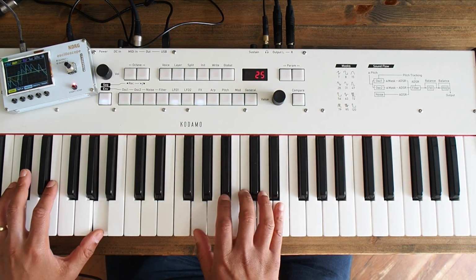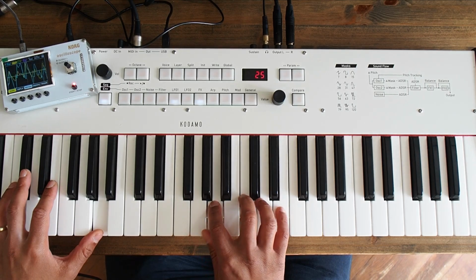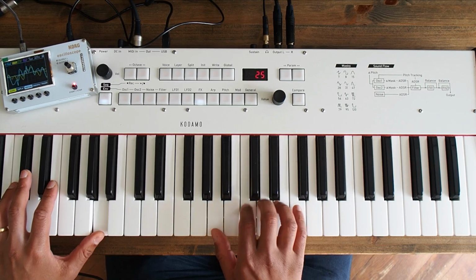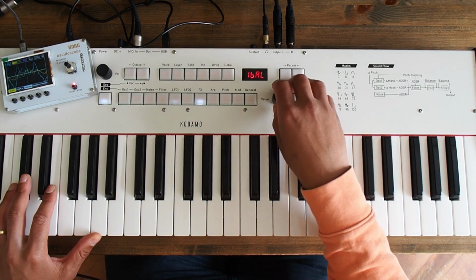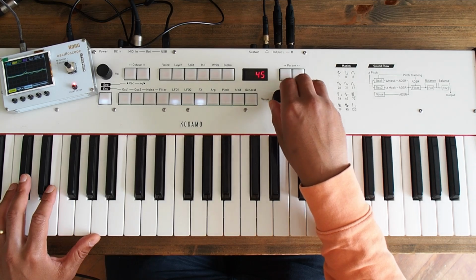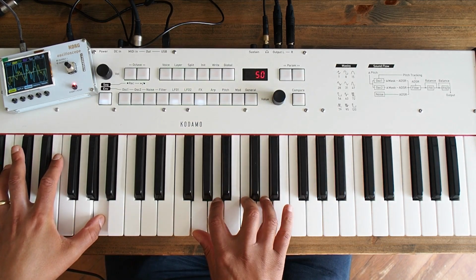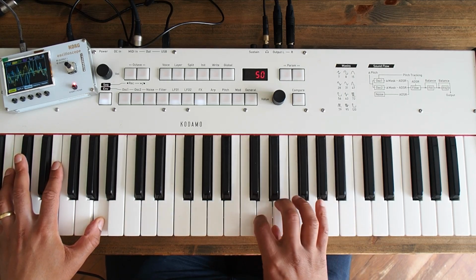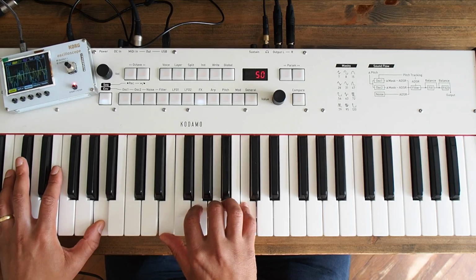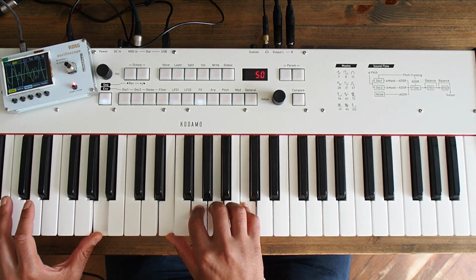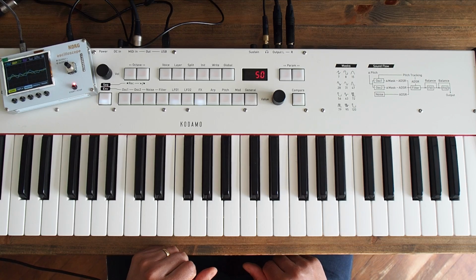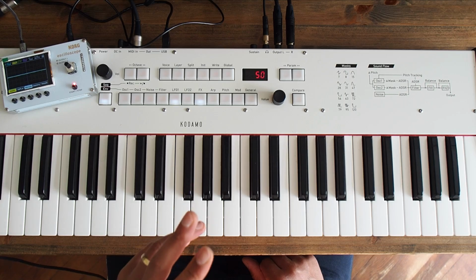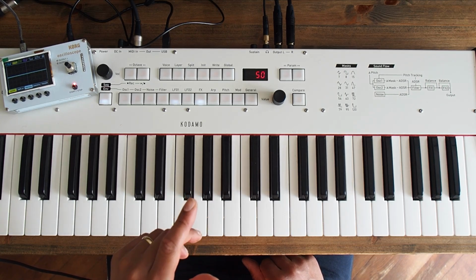Bit of reverb. And chorus. And there you go. So that's the first dimension of bitmask synthesis.